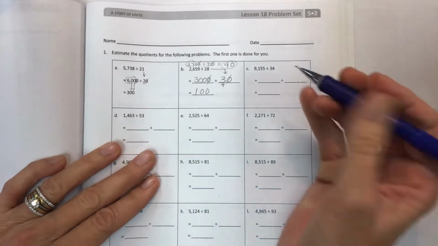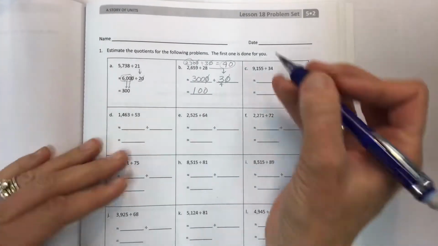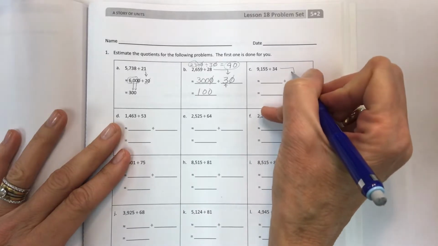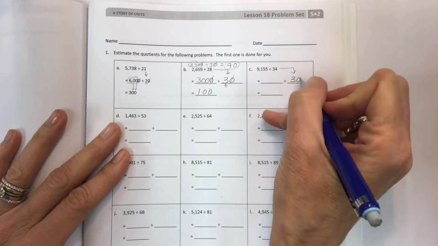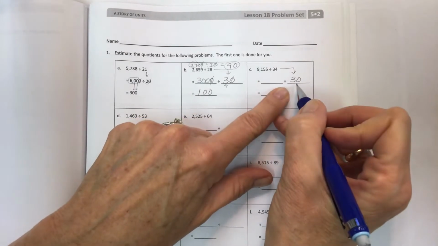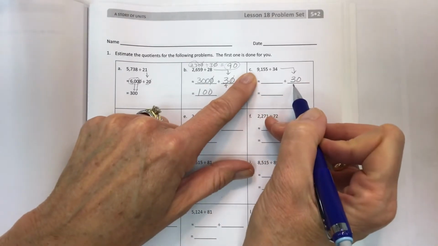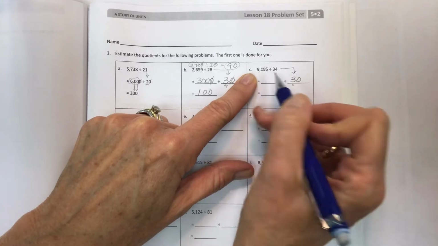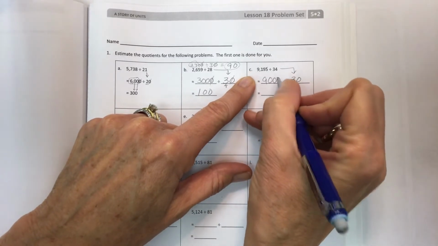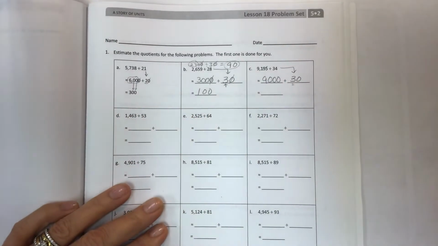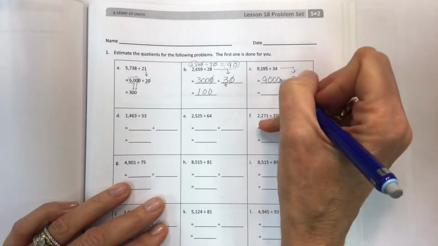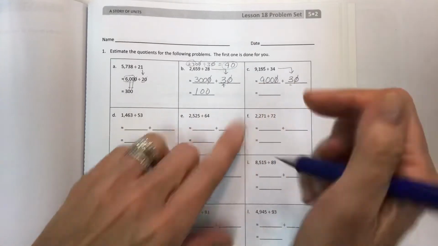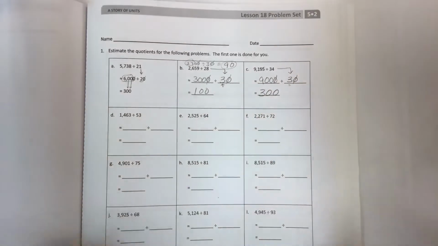Okay? And I hope you can see that some people will have different answers than you will, and it's okay. Round the divisor first. I'm going to use 30 because that's pretty close to here. I want a multiple of 3. 9 is already a multiple of 3, so I'm just going to drop all that and make it 9,000. Change everything to zeros and make it 9,000. Offsetting zeros, divide both sides by 10. That leaves me with 900 divided by 3 for 300.